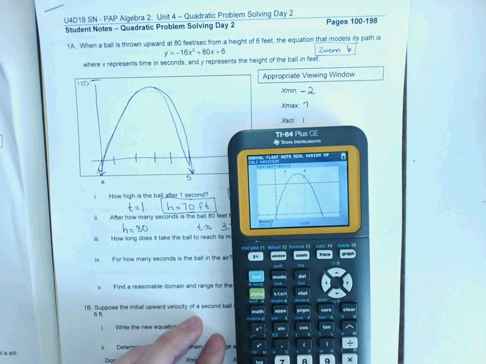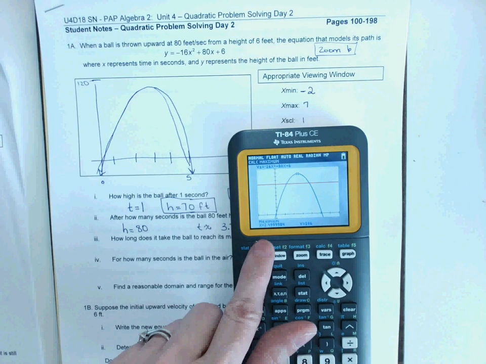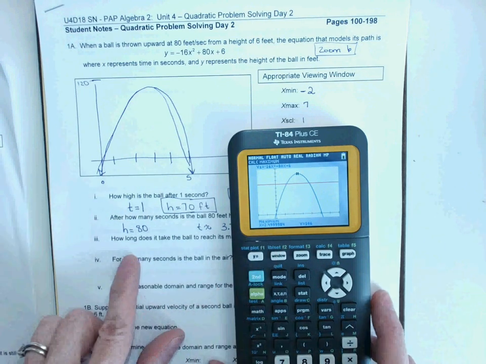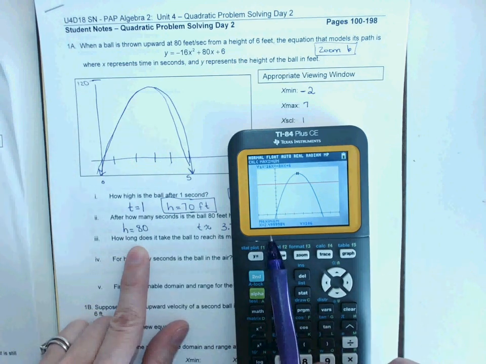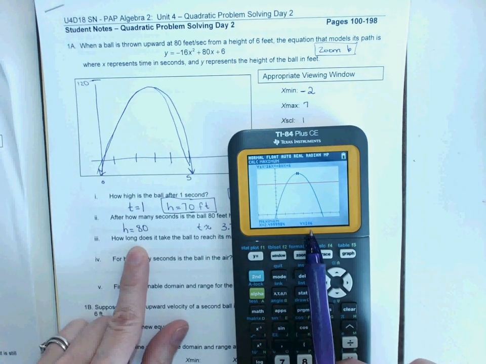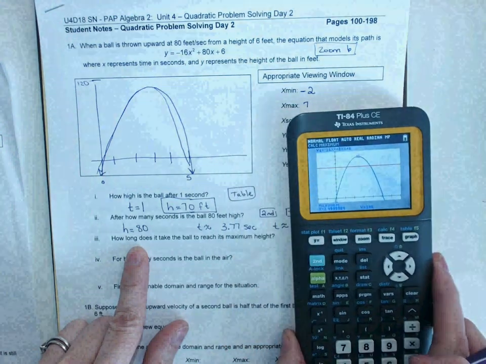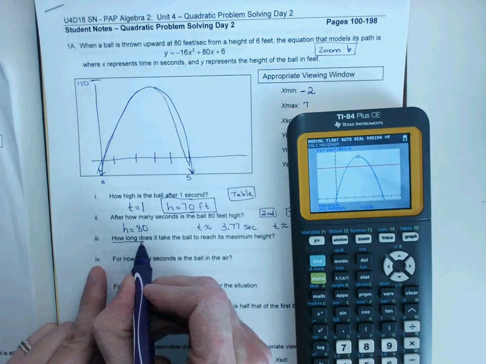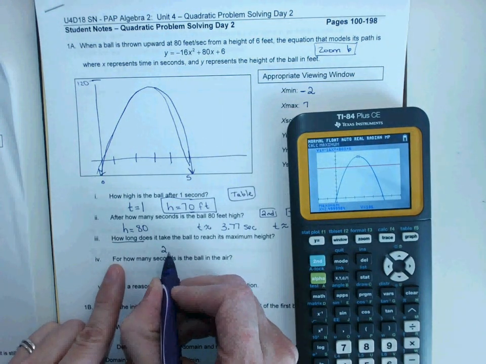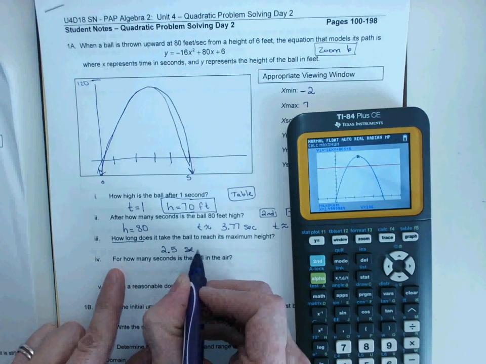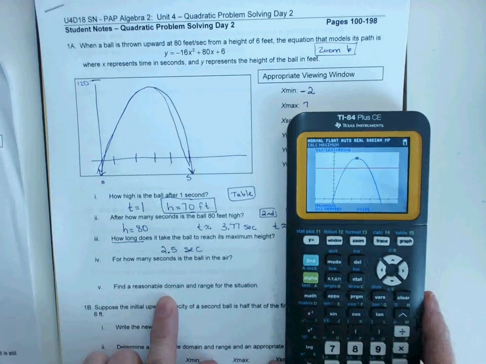It does not have to be a midpoint. It can be anywhere between them. And then do we want to make a guess? Not really. Hit enter and it will tell you your maximum is after 2.5 seconds it will reach the maximum height of 106. So it takes 2.5 seconds to reach a maximum height.